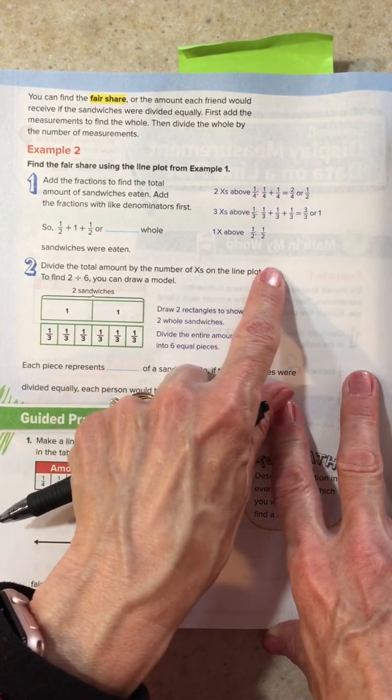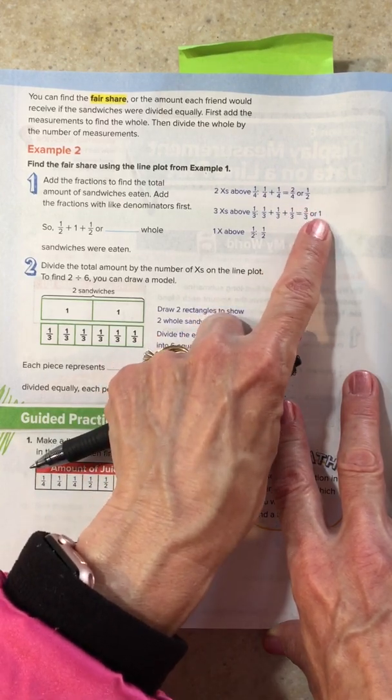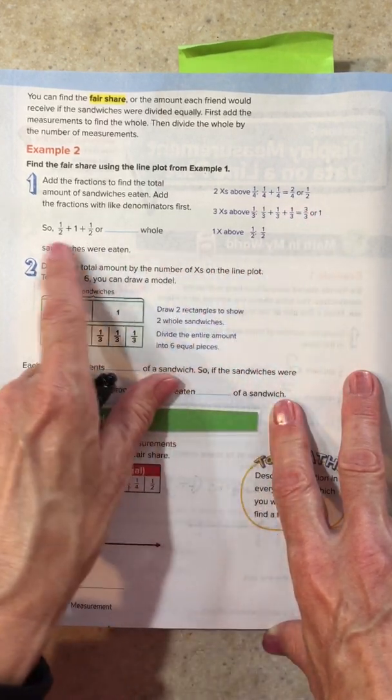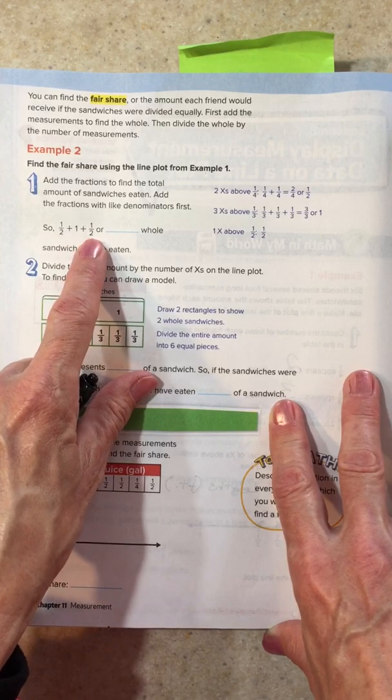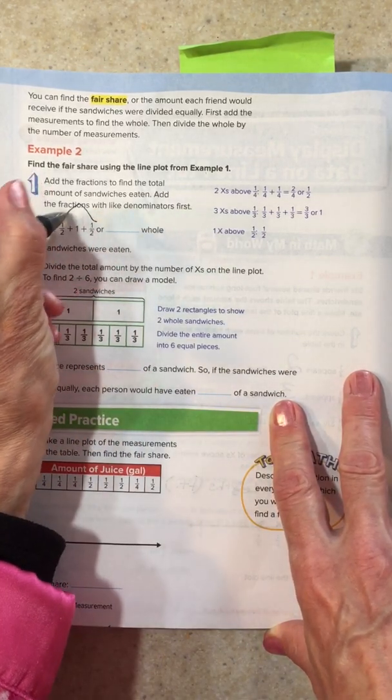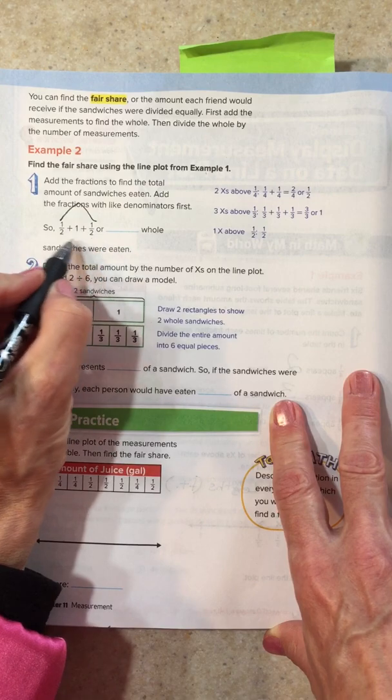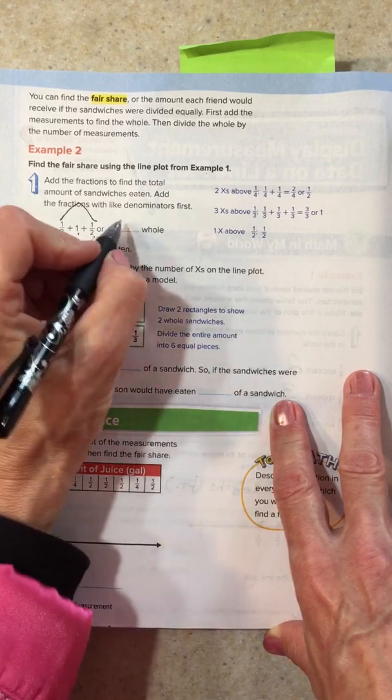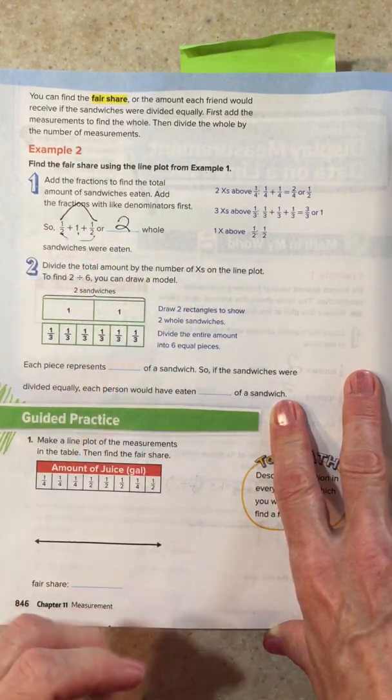Now we have to combine that all together. We've got 1/2 plus 1 plus another half. 1/2 and 1/2, these two make a whole. So it'd be 1 whole plus 1 whole is 2 whole sandwiches were eaten.